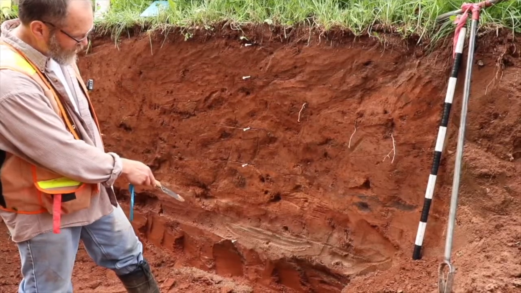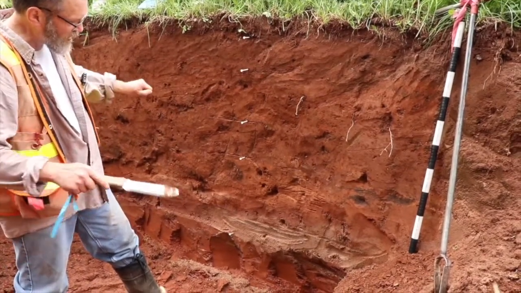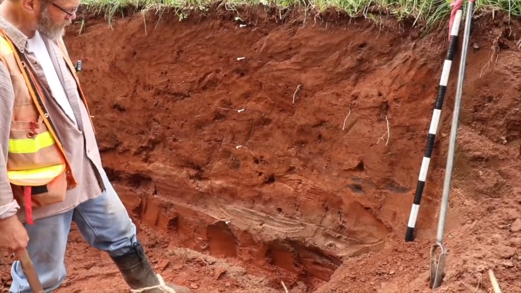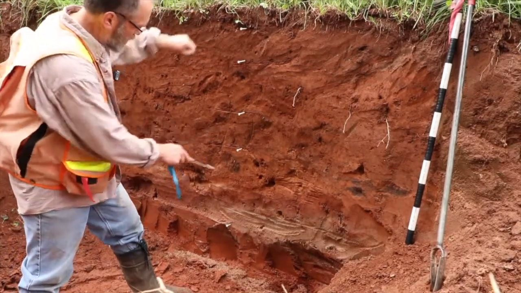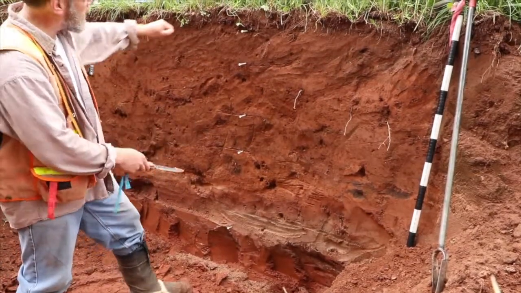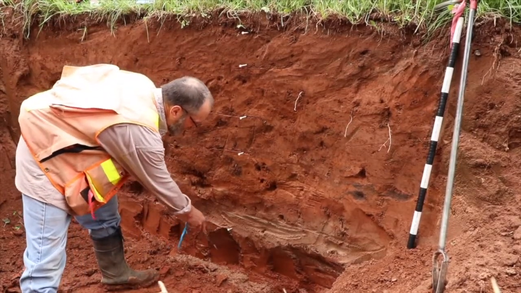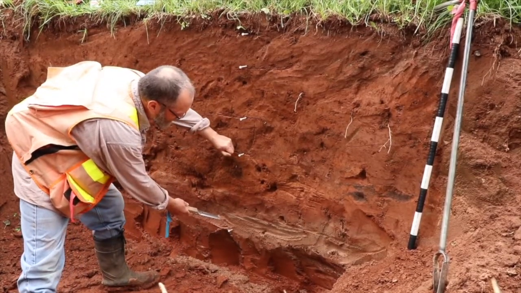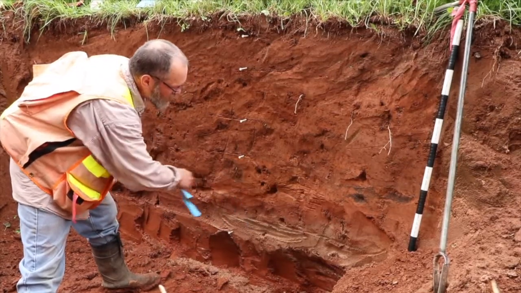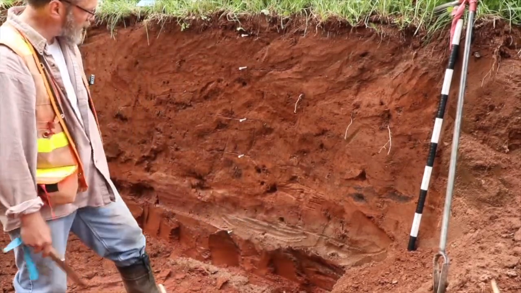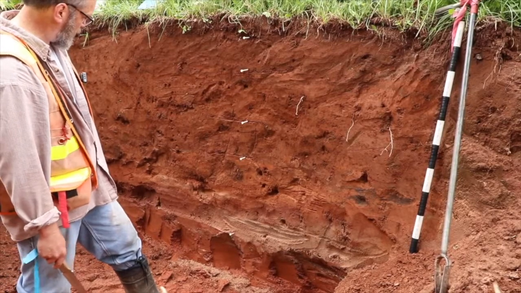So then we get to the very bottom, and that's a second parent material. Different from this, totally different. But how it affects the soil formation here is this keeps water from flowing down, and water stays here and does all this effect on the soil, as I mentioned already.